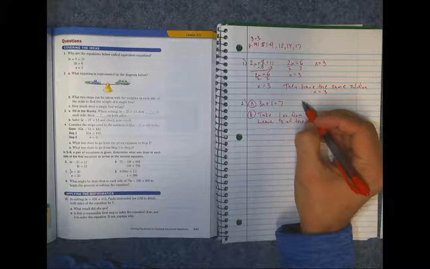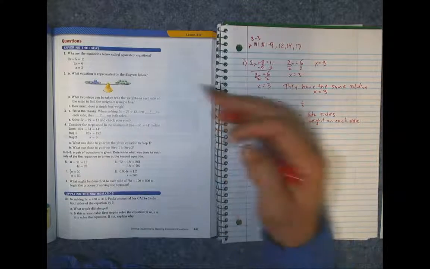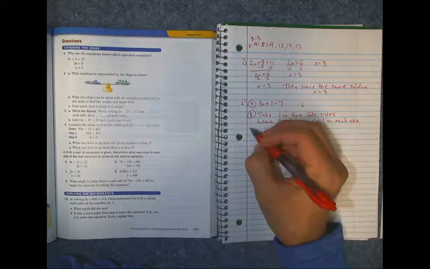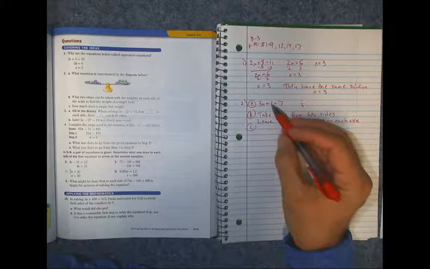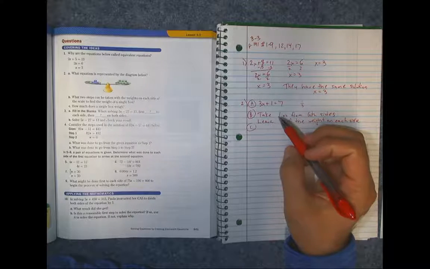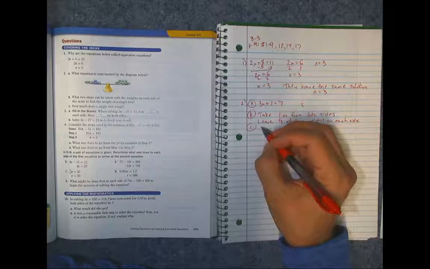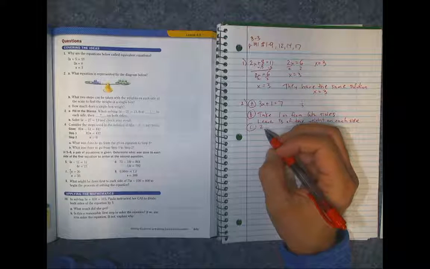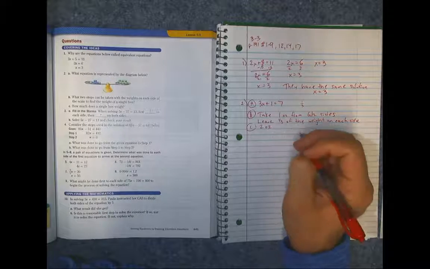Dividing by 3 is the same as multiplying by 1/3. So we're going to leave 1/3 of the weight on each side. And if we actually did that, we would minus 1 from both sides and get 6, and we would divide it by 3 to get 1/3 of it, and you end up with 2. And in this specific equation, the 2 represents ounces.